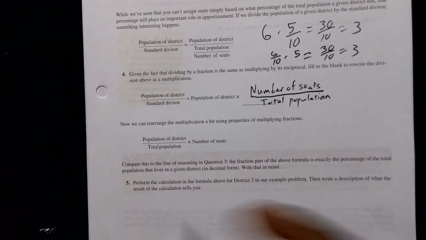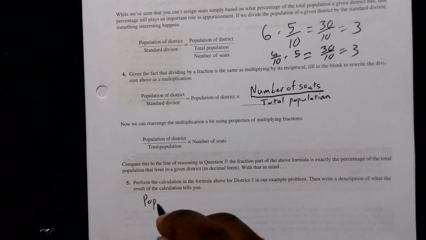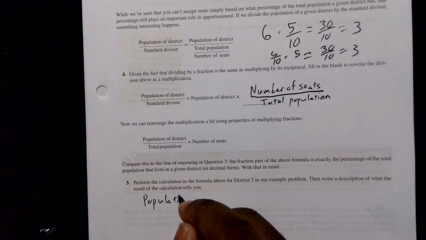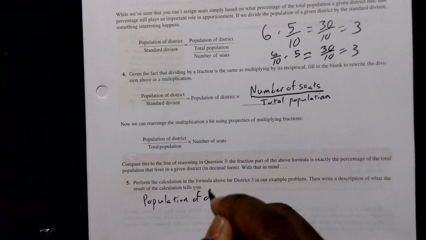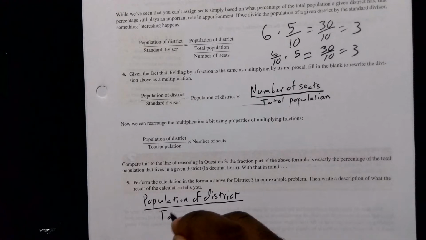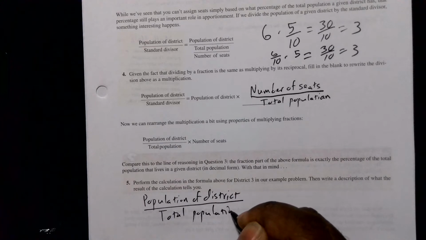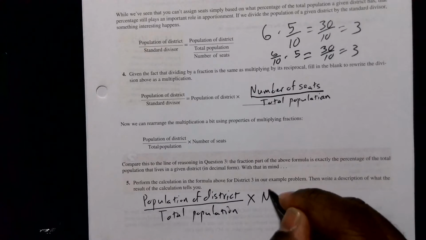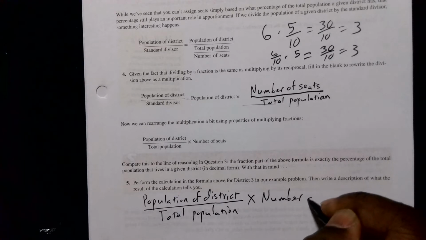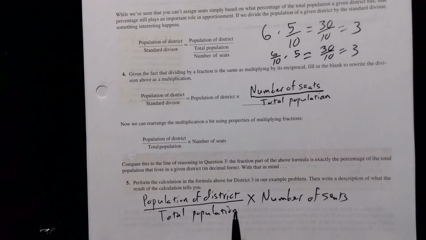So, what we would need to do is take the population of the district divided by the total population multiplied by the number of seats. Now the population of the district, we said it was 41 or 41,000, so we'll just do 41.